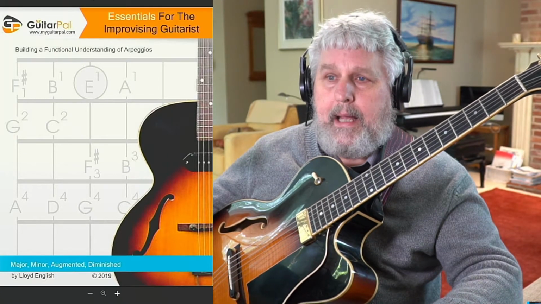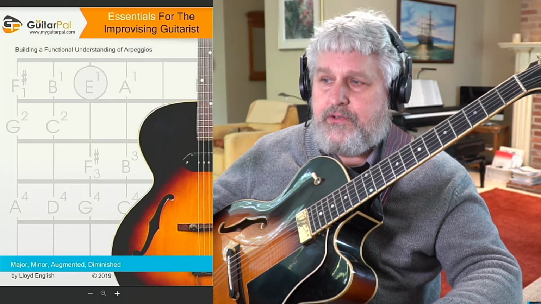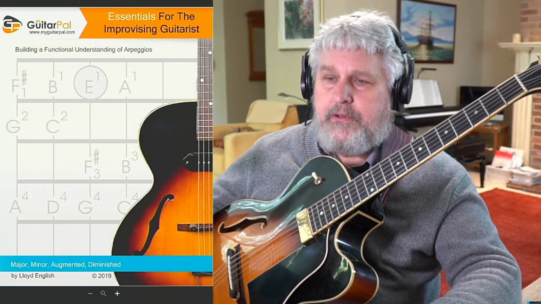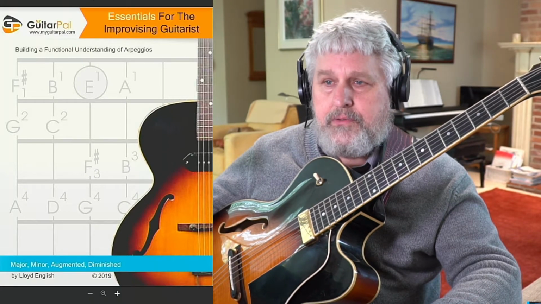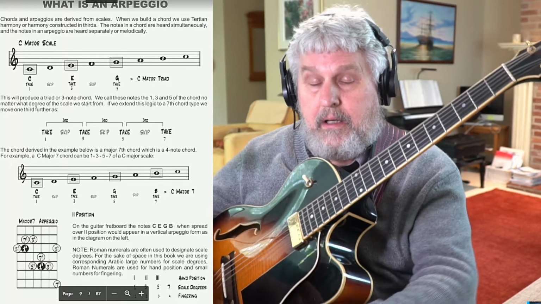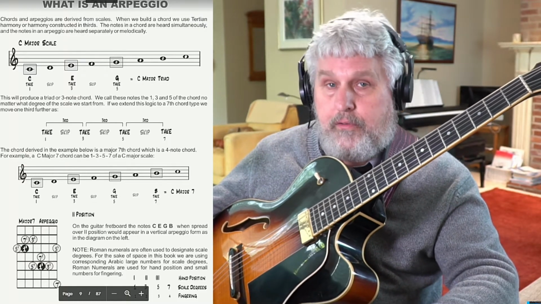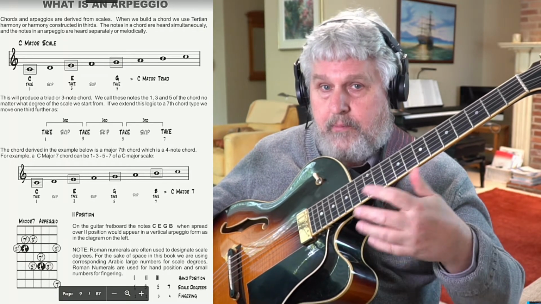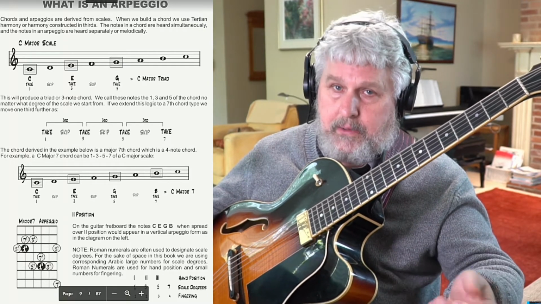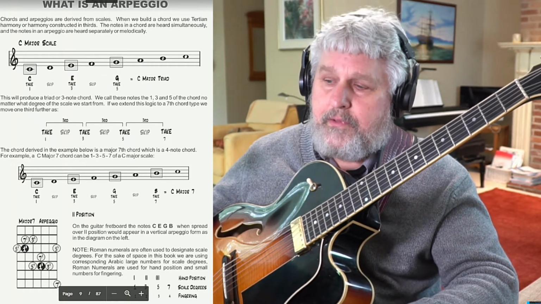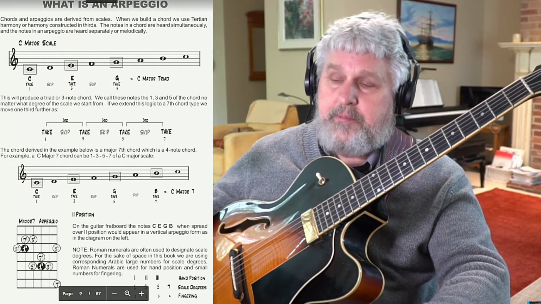And there it is: Essentials for the Improvising Guitarist, Building a Functional Understanding of Arpeggios. This will always also be a functional understanding of the related chord forms because arpeggios come from chords and chords come from scales. So we always have to integrate those different elements of playing.